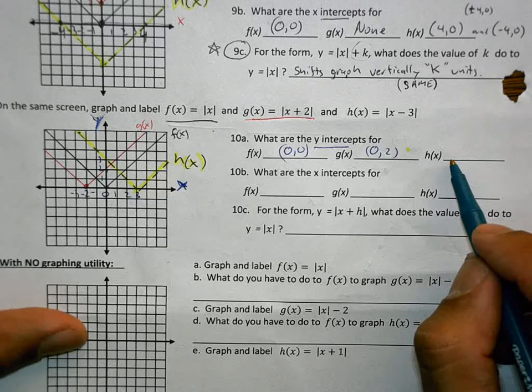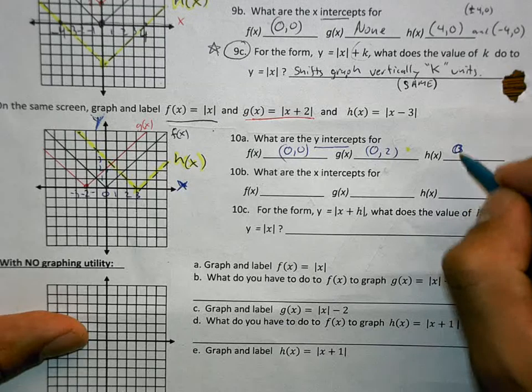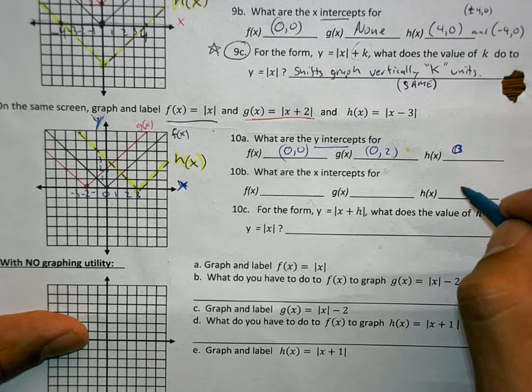What about h of x? Today, Thursday. Today's Wednesday. Remember, it's recording.